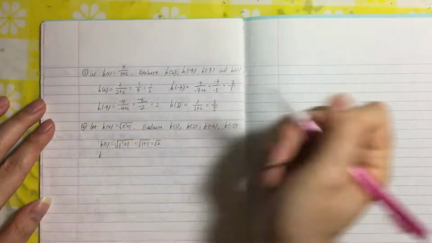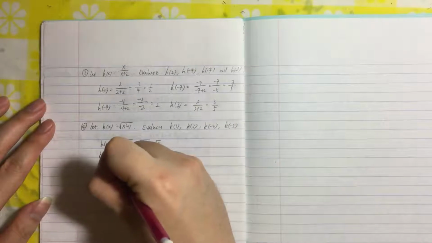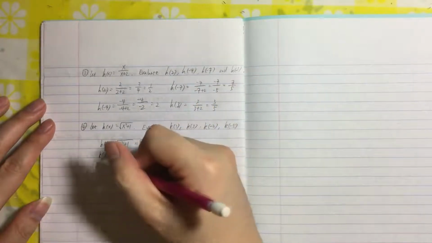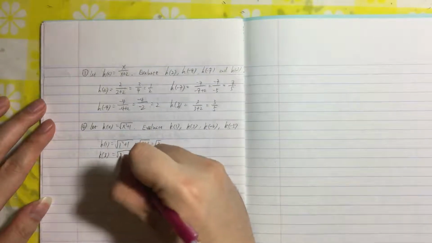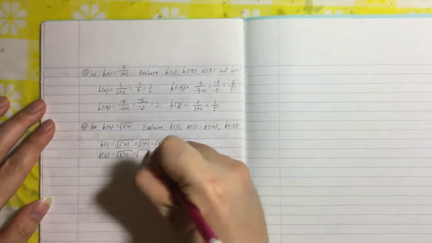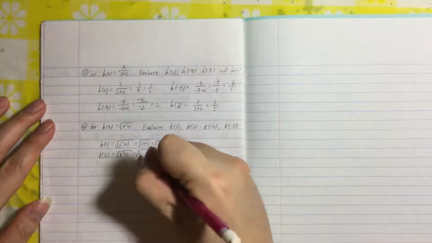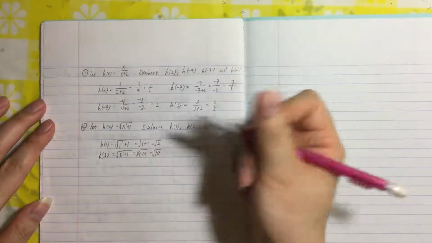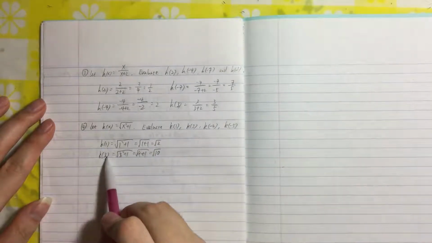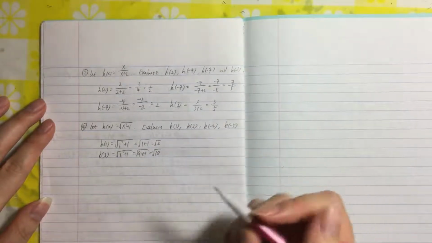Next, how about k of 3? For k of 3, we plug in 3 for x. I get the square root of 3 squared plus 1. 3 squared is 9. 9 plus 1 is 10. So I get the square root of 10, which means k of 3 is equal to the square root of 10.